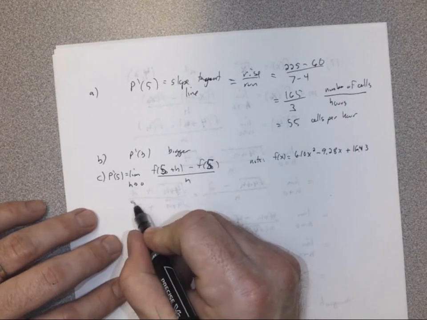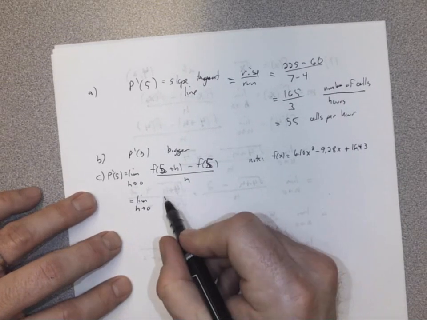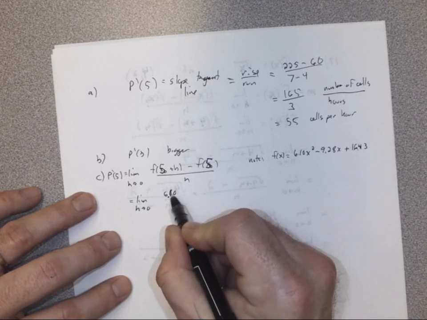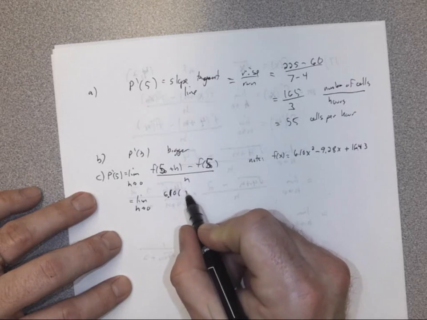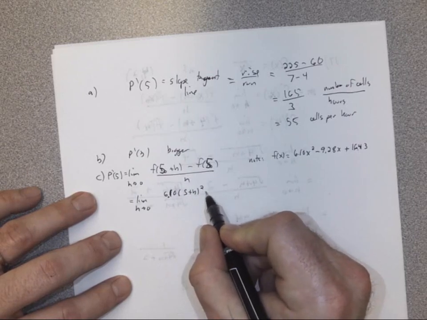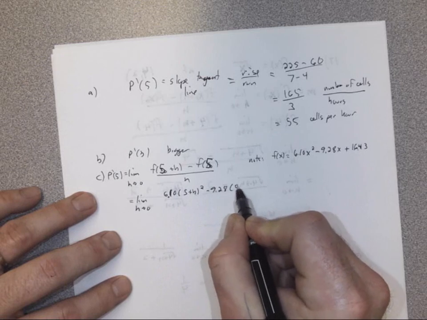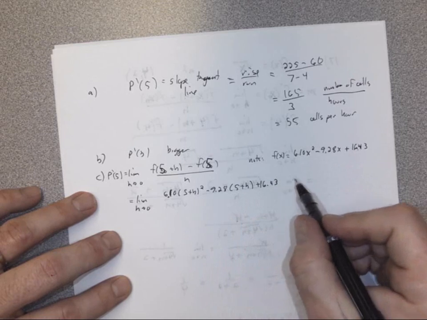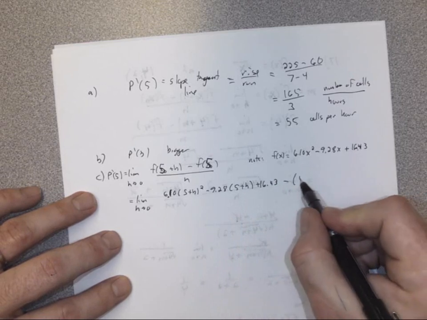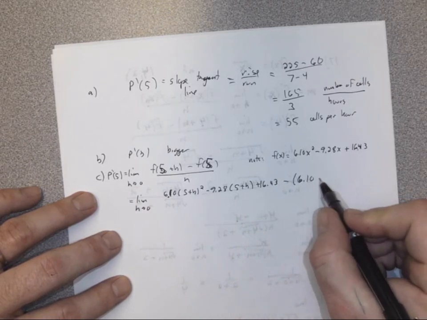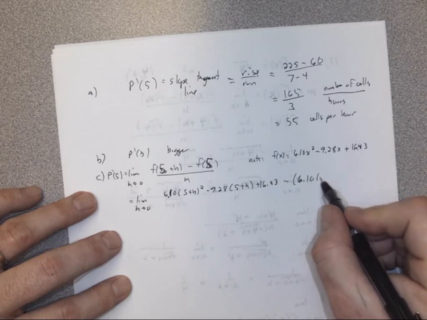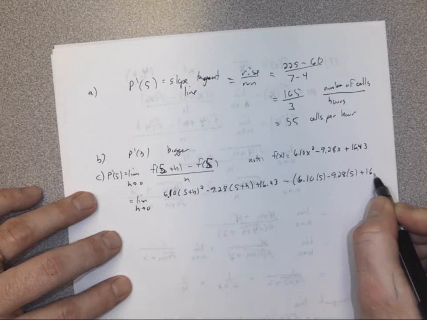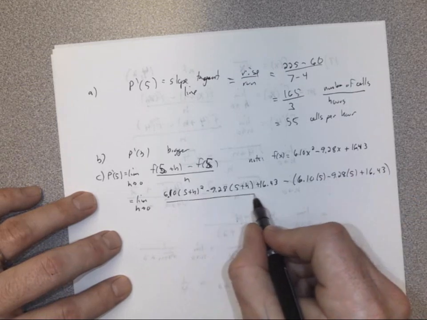Okay, so this is going to be equal to the limit as h goes to 0 of, well, 5 plus h is going to go into all of these things. 6.10 times (5 plus h) squared minus 9.28 times (5 plus h) plus 16.43, minus the quantity 6.10 times 5 minus 9.28 times 5 plus 16.43, all over h.